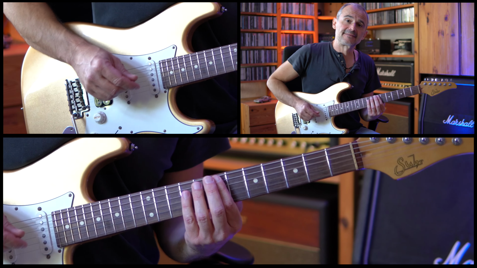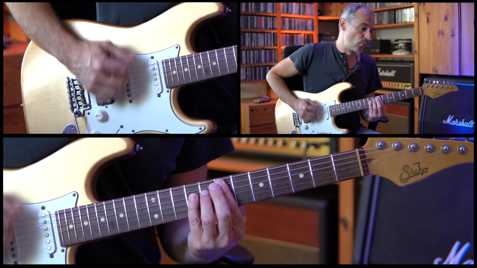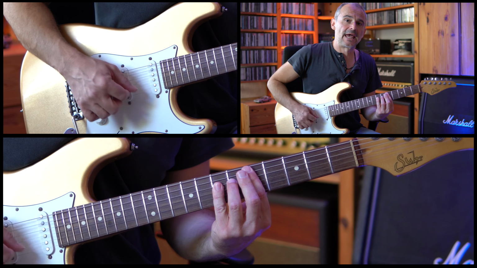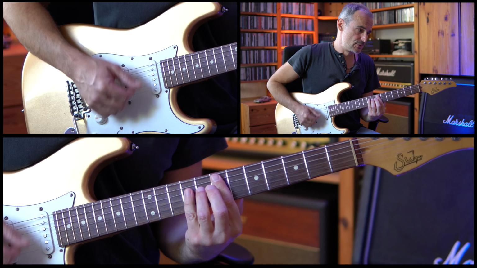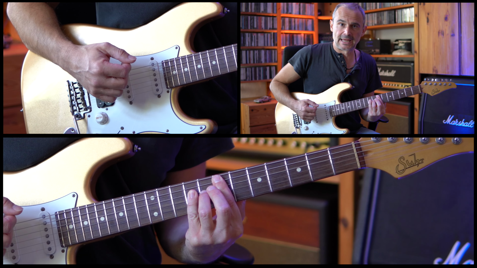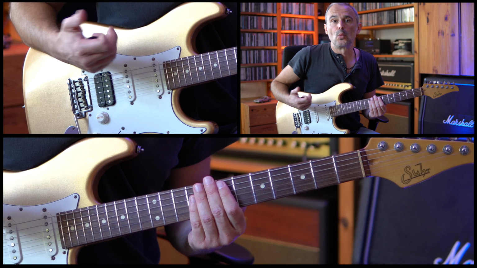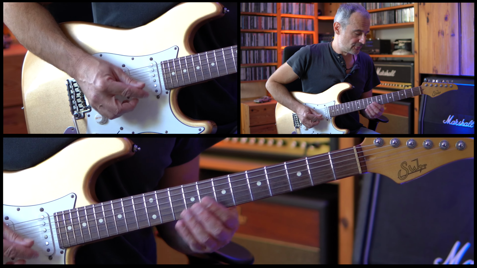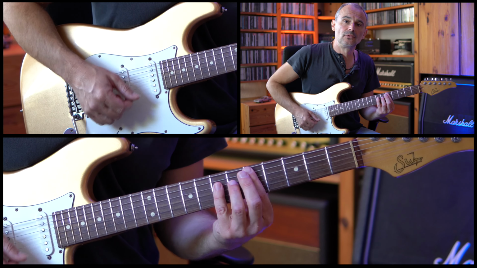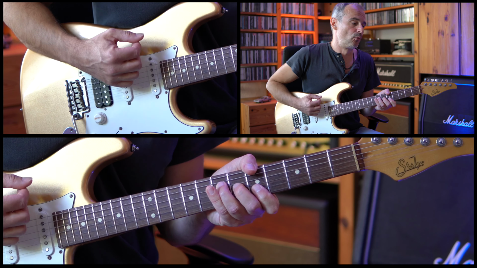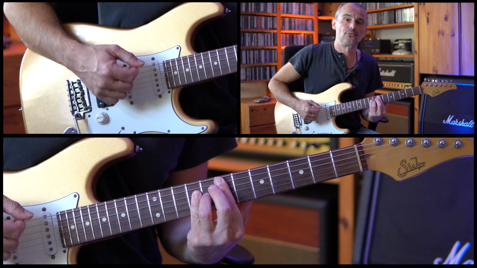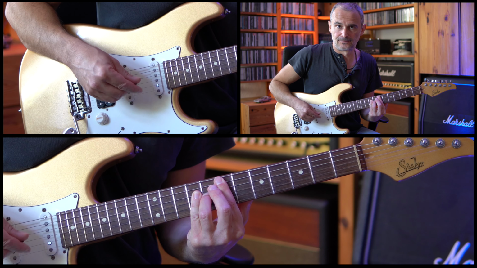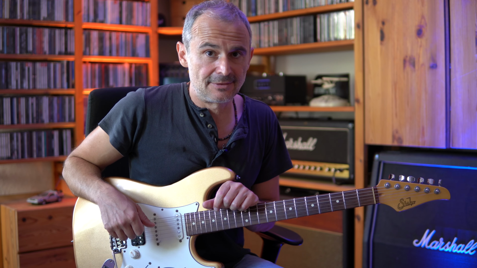And then the last repetition is 1 and 2 and 3 and 4 and 1 and 2 and 3 and 4 and. So the last time we end on the E major chord on 2 and. One more time, the ending of the song, 1 and 2 and 3 and 4 and 1 and 2 and 3 and 4 and. And this is the complete rhythm section of I Can't Explain.